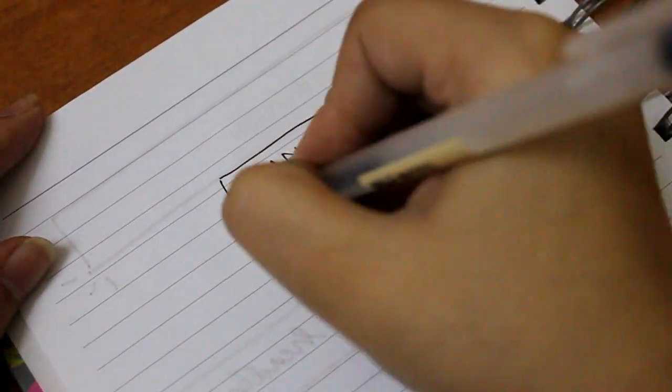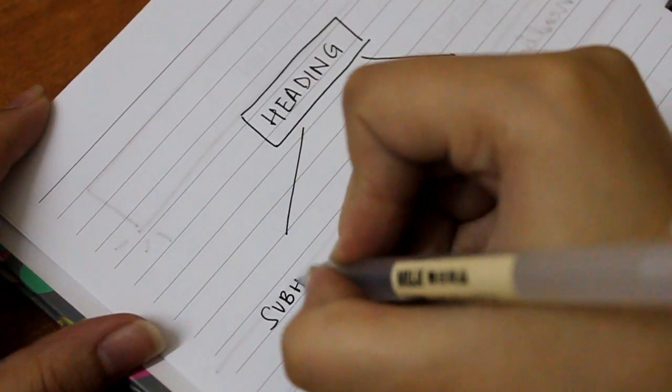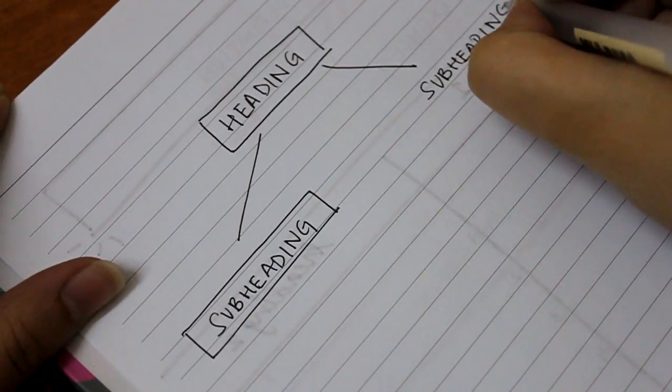A really good method to summarize the topic is to make flowcharts. I simply write the key points in each box and use this flowchart for revision.